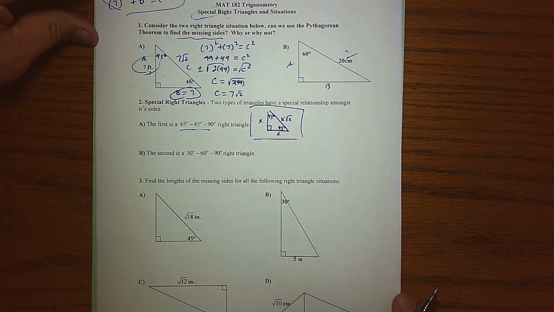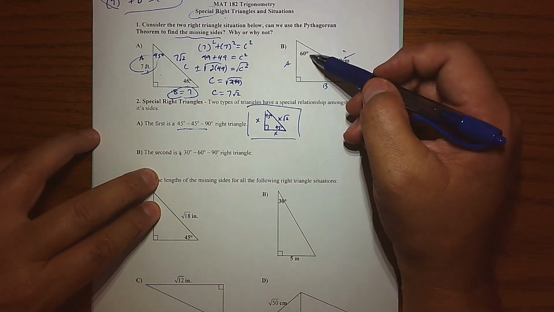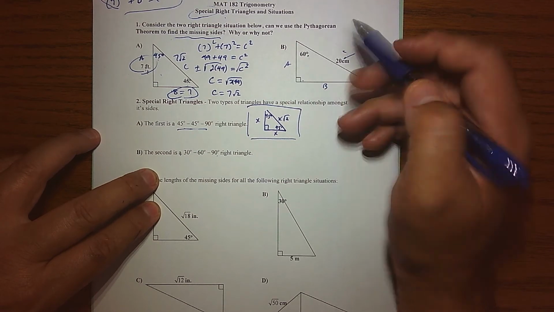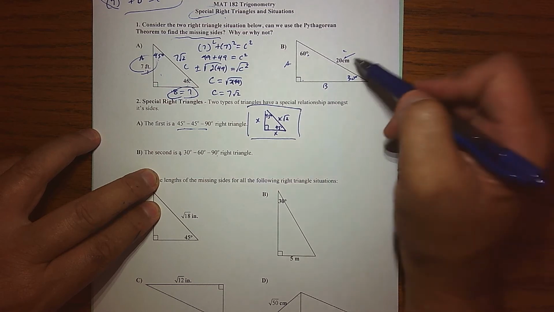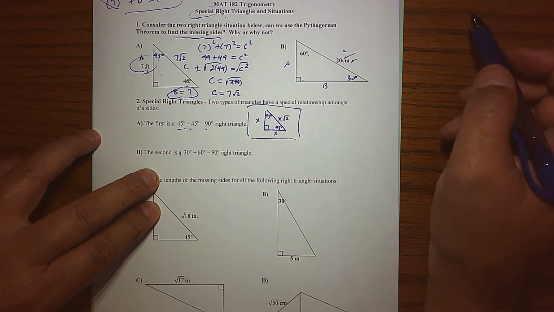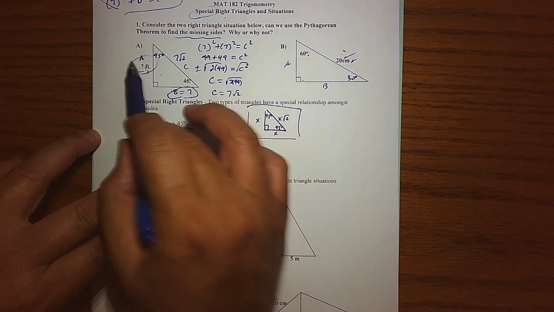All right, and so what about a 30, 60, 90? Well, this situation right here, right, we have a right triangle. We're told that that angle is 60, so that forces that angle there to be 30, right? And what we have is 20 centimeters on that side. Harder to see here because we don't quite have the same nice symmetry going on.